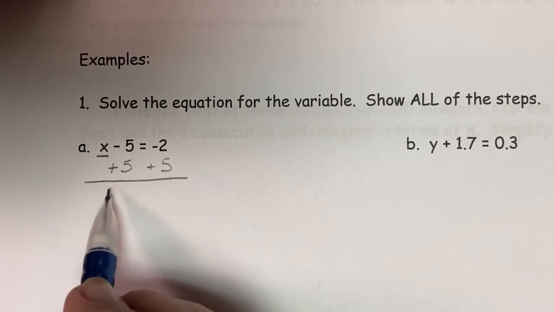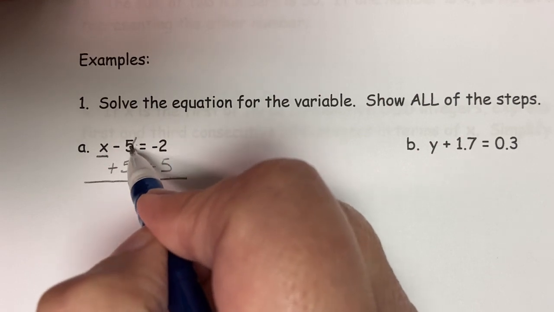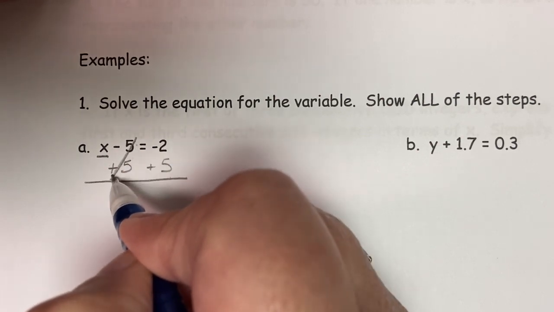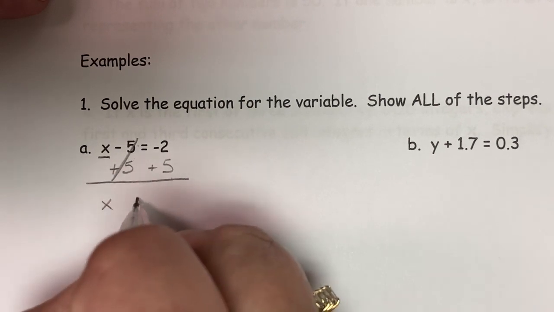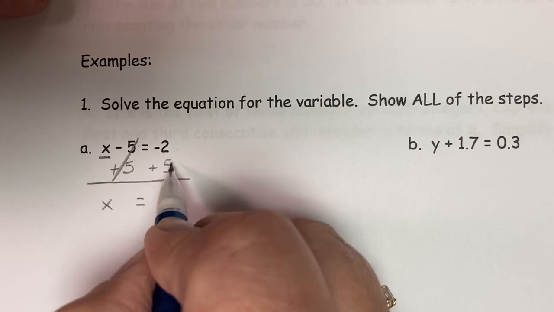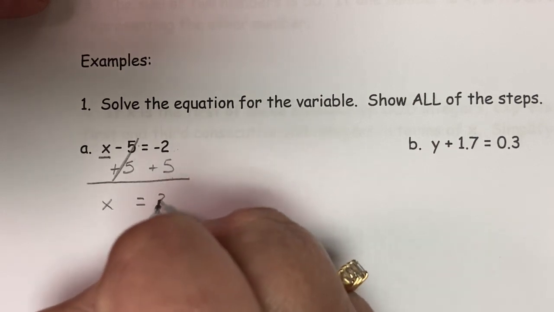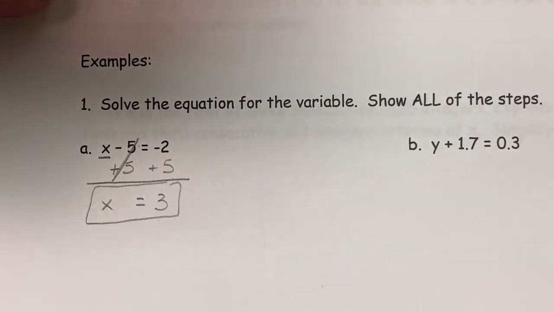Now look to see what happens here. Upstairs here, we have a -5. Here we have a +5. That's going to give me a 0, so those drop out. And we end up with simply x on the left-hand side of the equal sign. On the right-hand side, we have -2 plus 5, which is +3. And we have solved that equation. Let's go on to B.